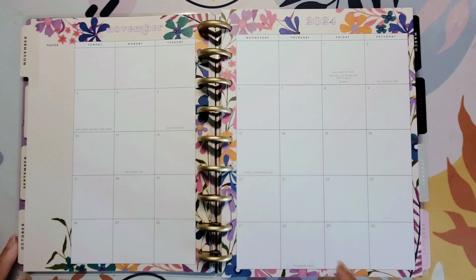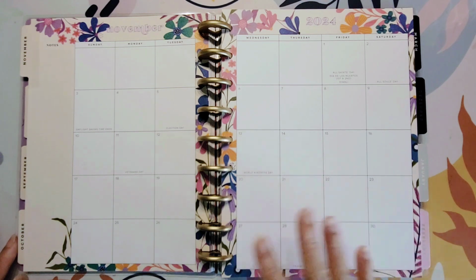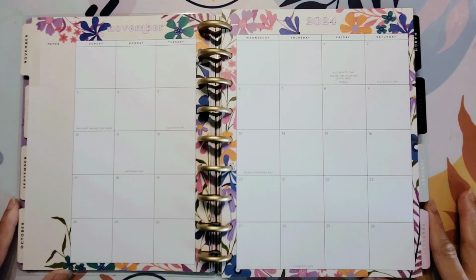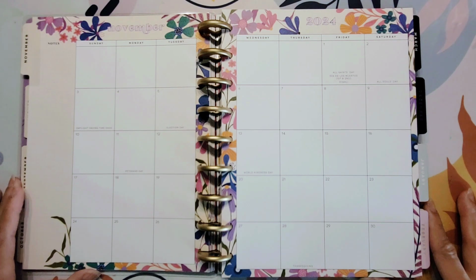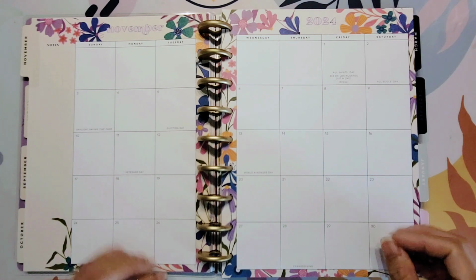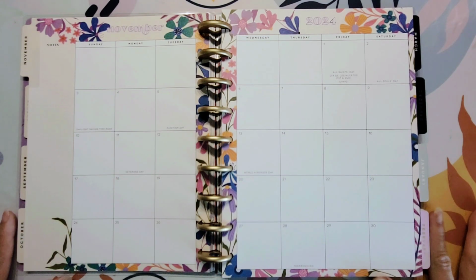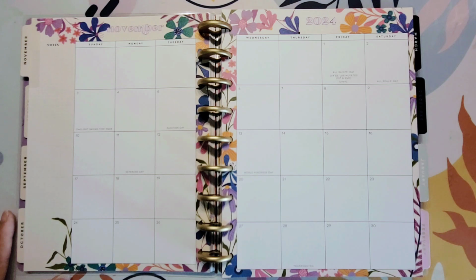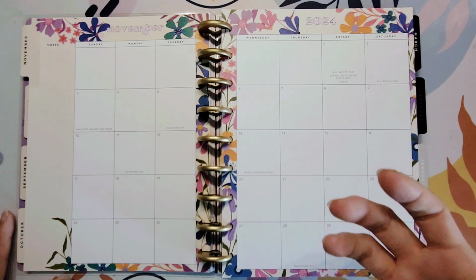I will try to remember to link a video where I actually did some pre-planning very similar to that, where I did all of the decorating for the months in advance. And so like I said, that really worked for me. And I think that could be very beneficial, where you're able to use your stickers, but also be able to track your future events.